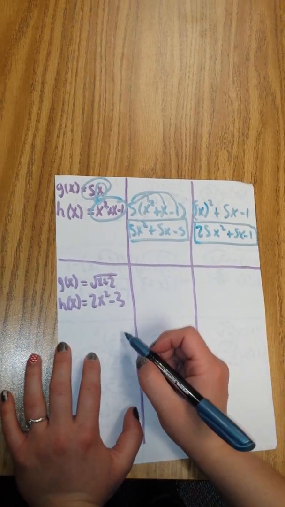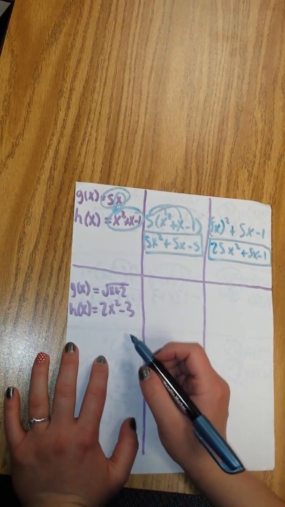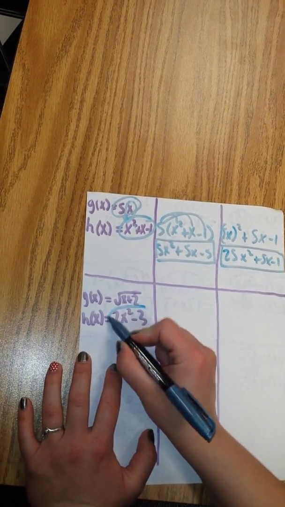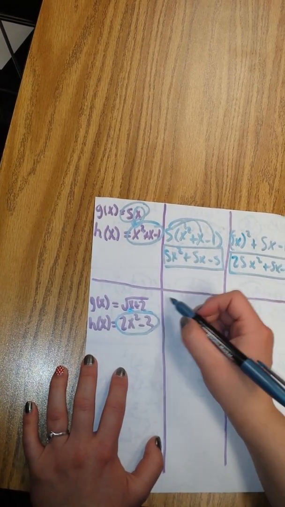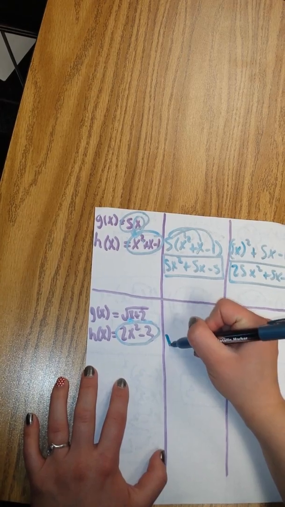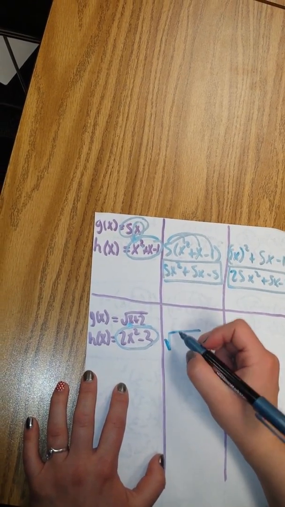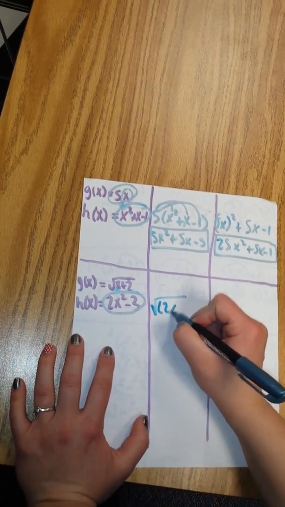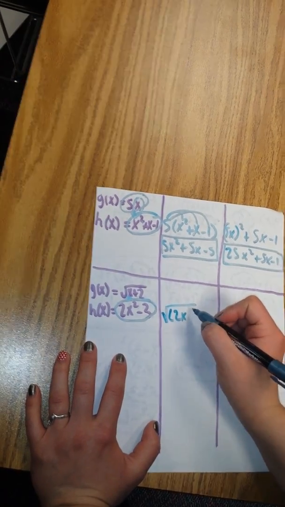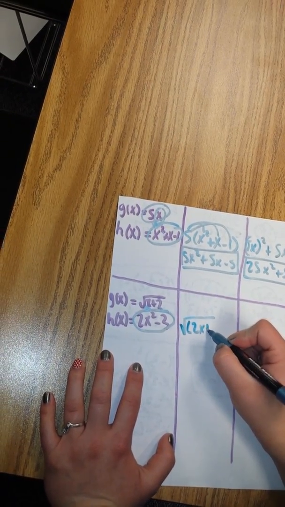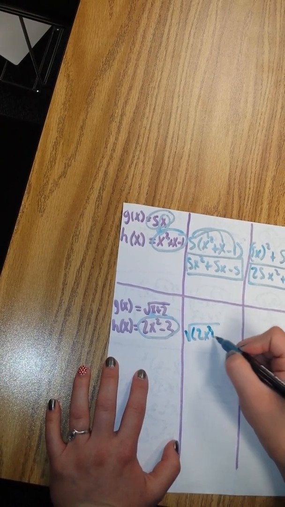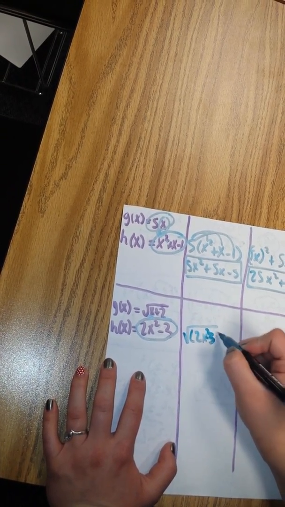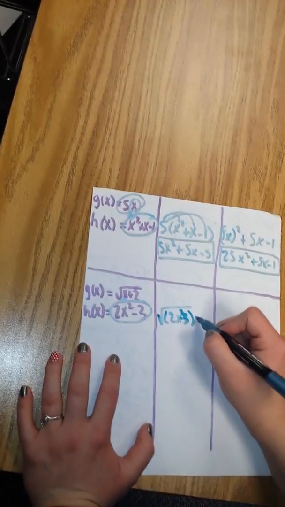And then again, you'll do it like for this one, and you'll just plug 2x squared in for x, and so you'll have the square root sign, and you'll do 2x plus 3, 2x squared minus 3 plus 2.